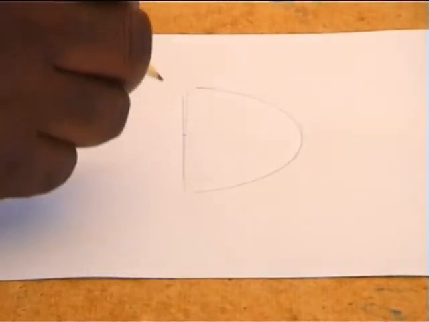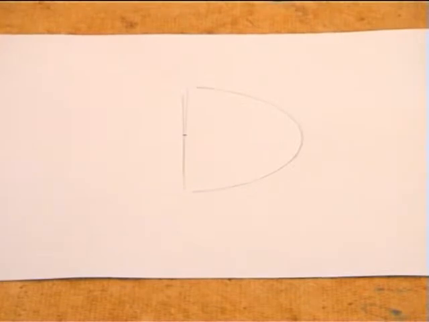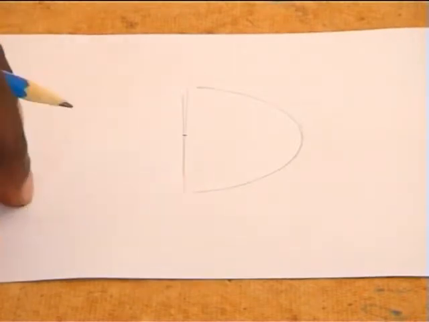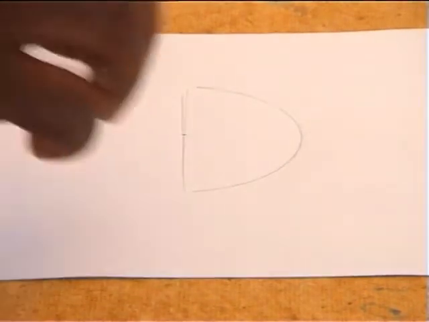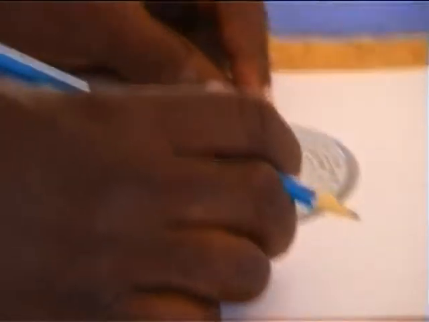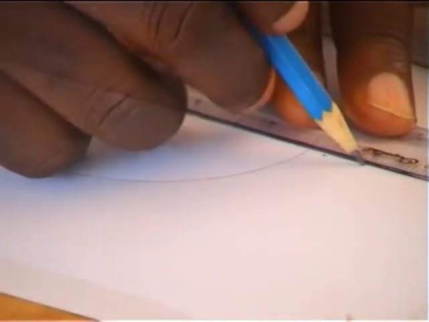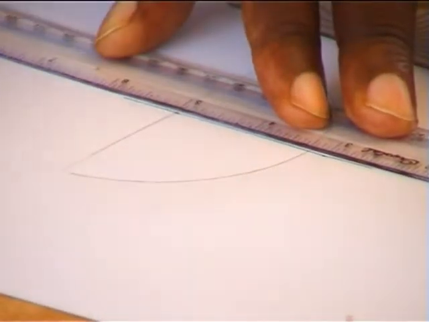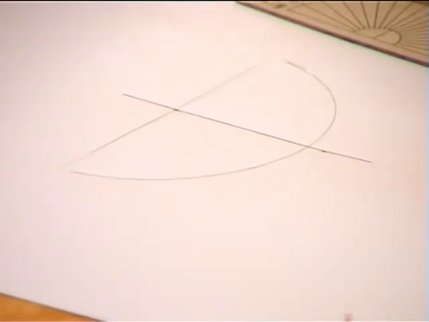Put a mark at the center of the outline, and from that use a protractor and draw a perpendicular line to bisect the semicircular glass block.